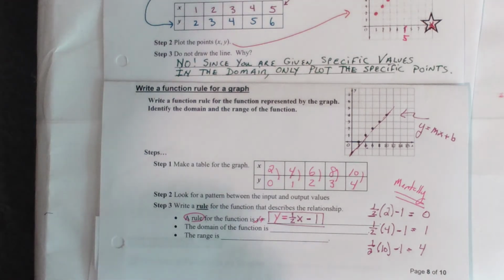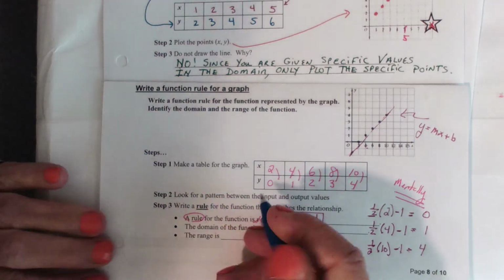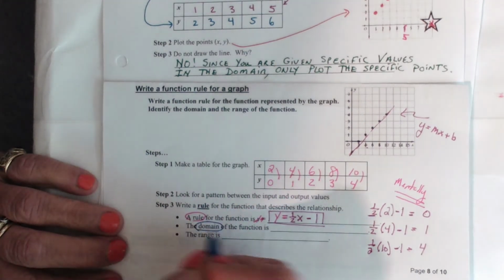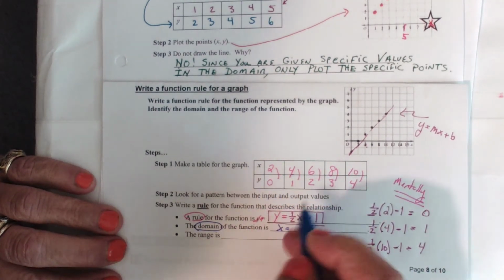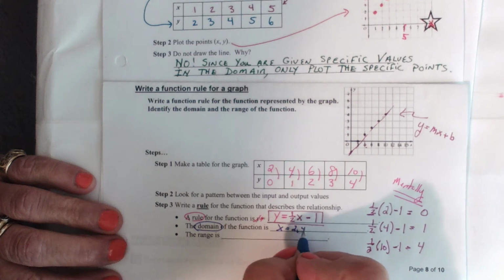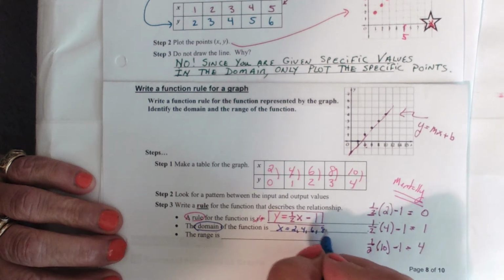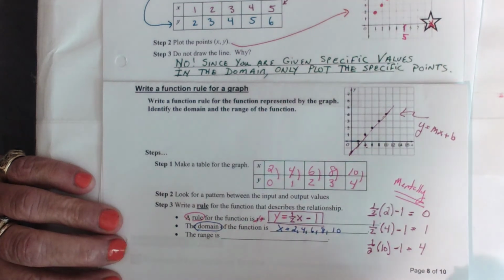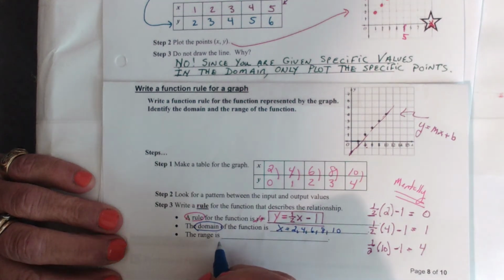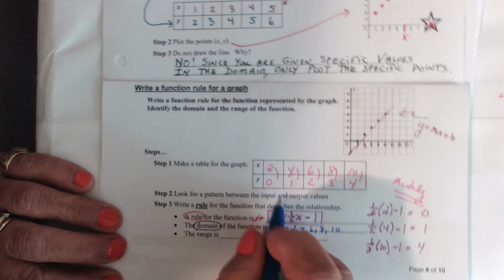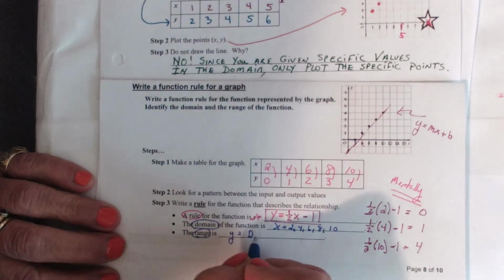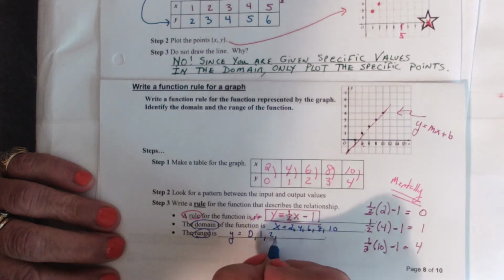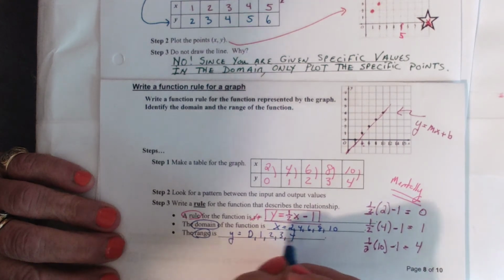So now it says the domain of the function is x equals, and it's these numbers right here, 2, 4, 6, 8, and 10. And the range is these numbers here, y equals 0, 1, 2, 3, and 4.